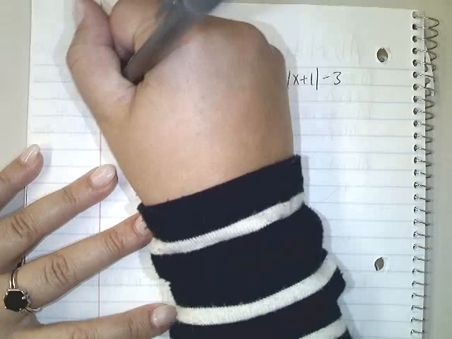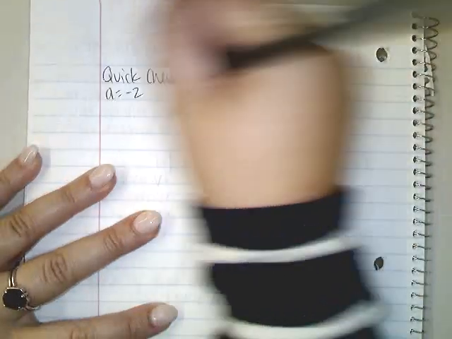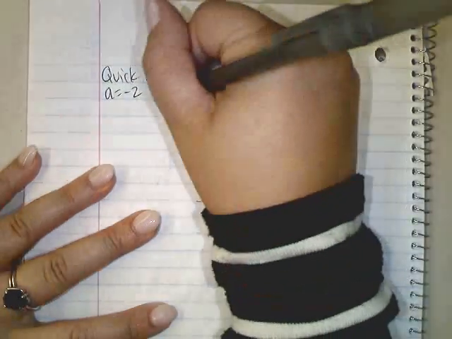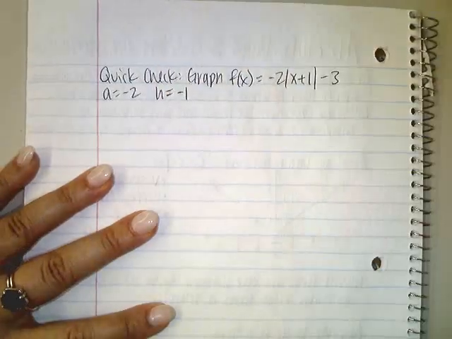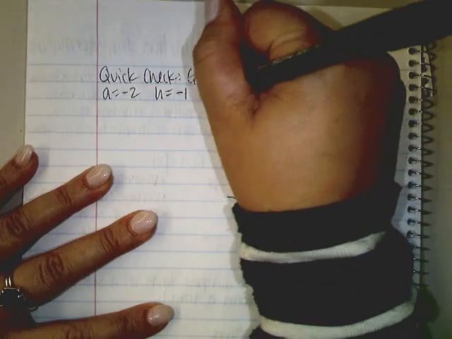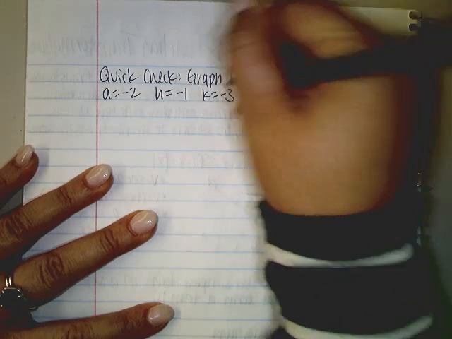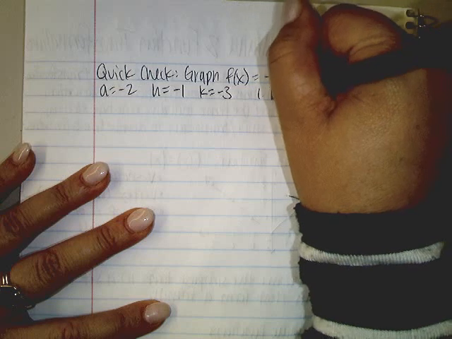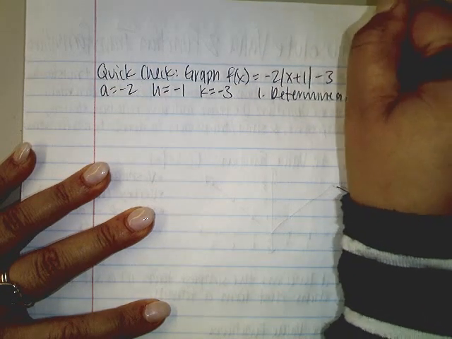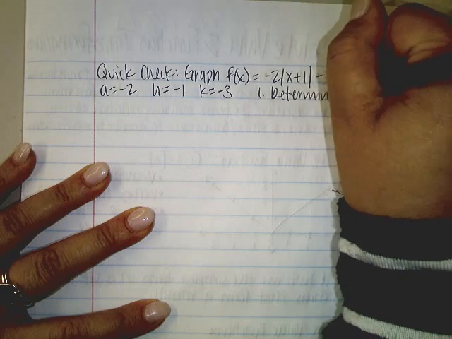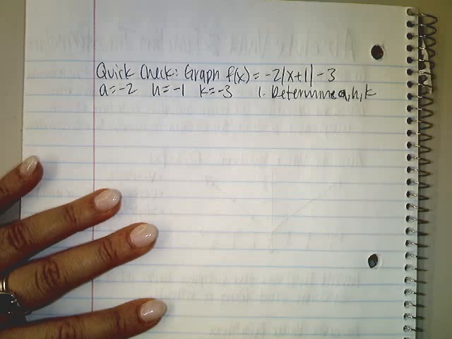So the first thing I'm going to do is identify A, which is -2, H, which is, again, I always have to switch the sign. So since it's positive here, I have to swap it and it's actually negative. And K is -3. So determine A, H, and K.